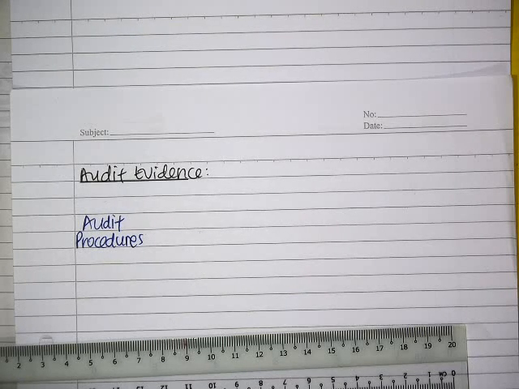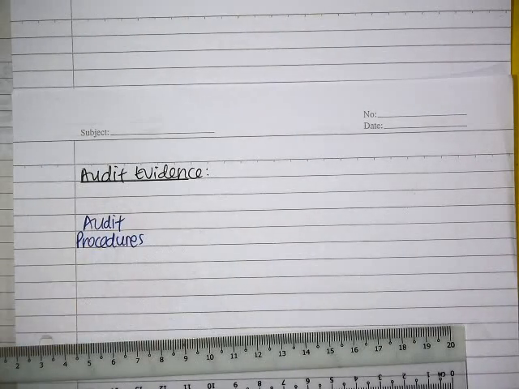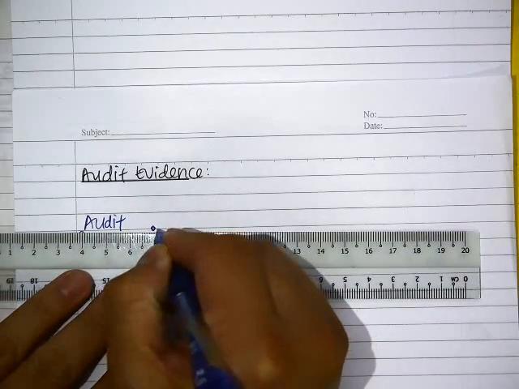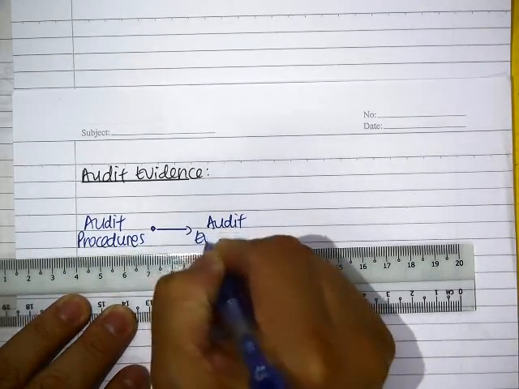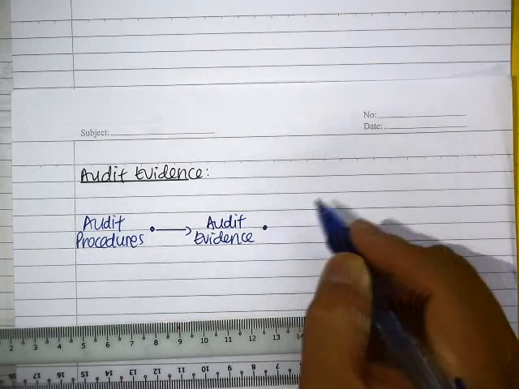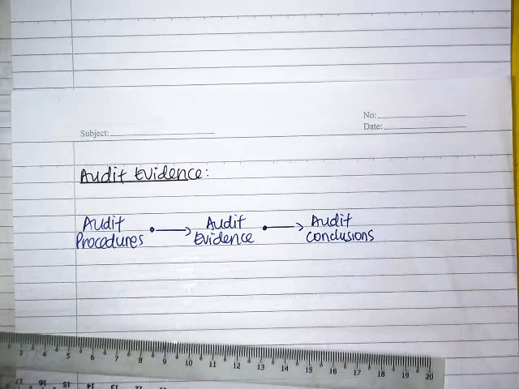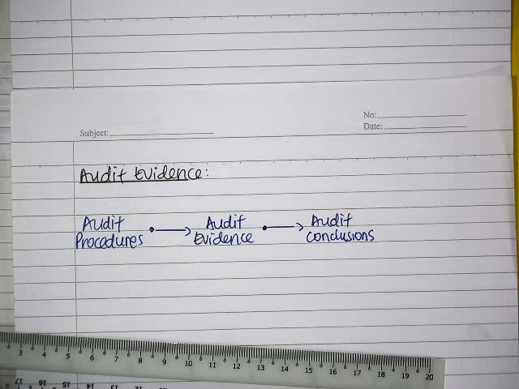Now, every procedure that we do will give rise to information. For example, the auditor interviewed the director. So you go to the director, you ask the director a few questions, then the director tells you, and you record down what the director said. That thing is already called evidence, because it's what you get. Can you see or not? So from the procedure you perform, it gives rise to audit evidence. Now, the evidence is what we need to reach audit conclusion.